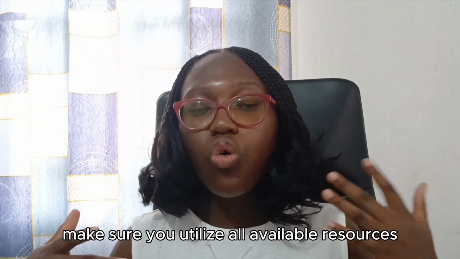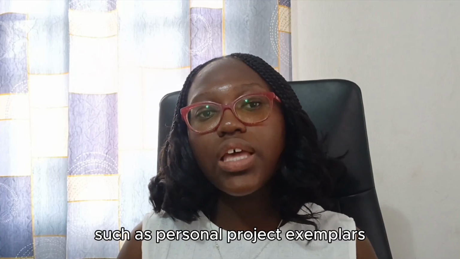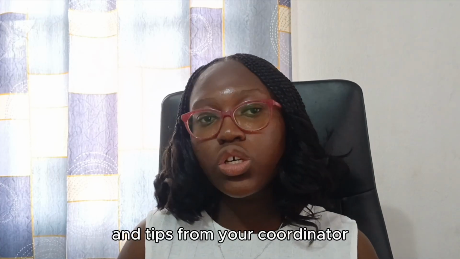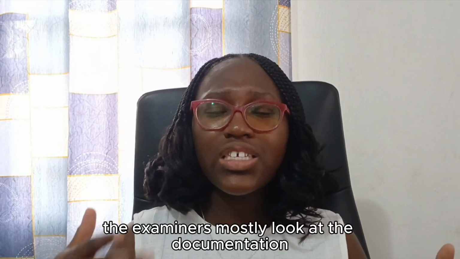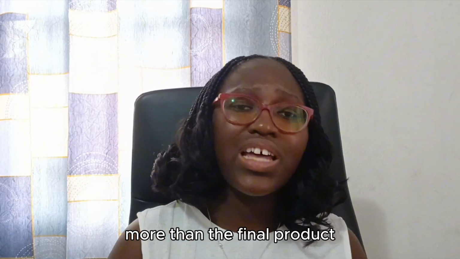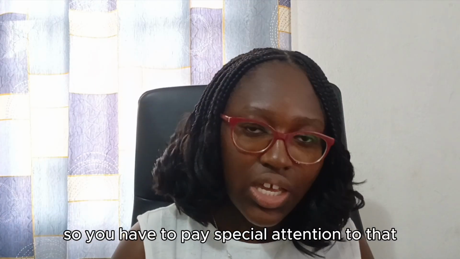Make sure you utilize all available resources such as personal project exemplars and tips from your coordinator to make sure that your documentation is the best it can be, because the examiners look at the documentation more than the final product, so you have to pay special attention to that.